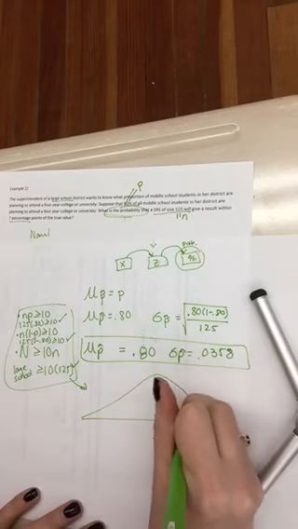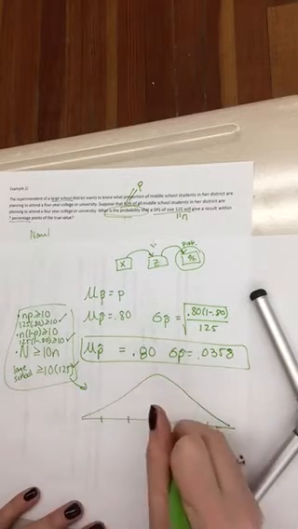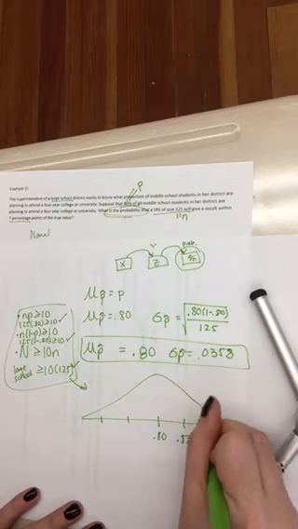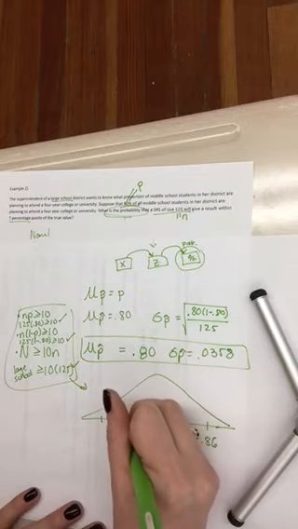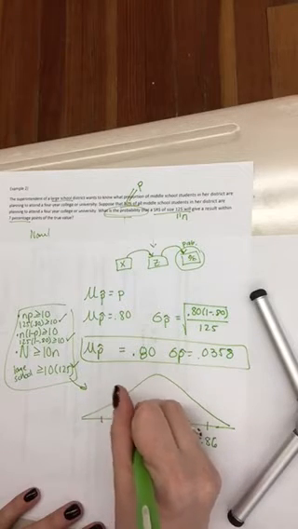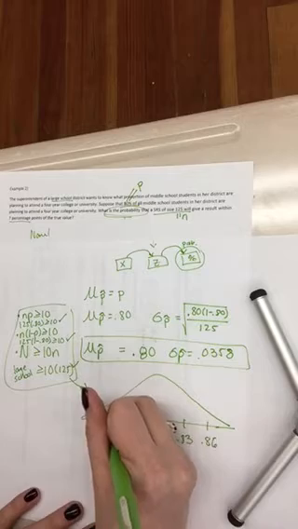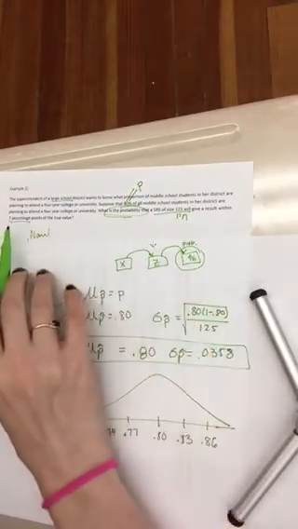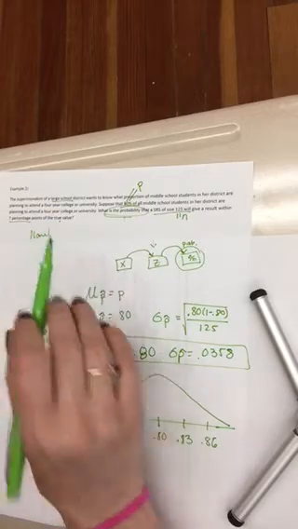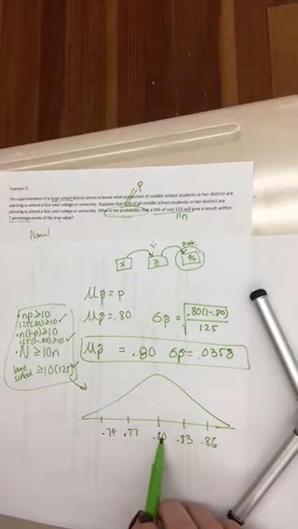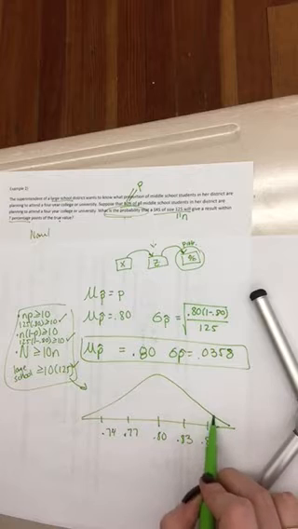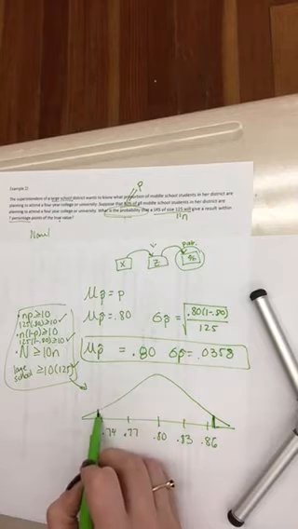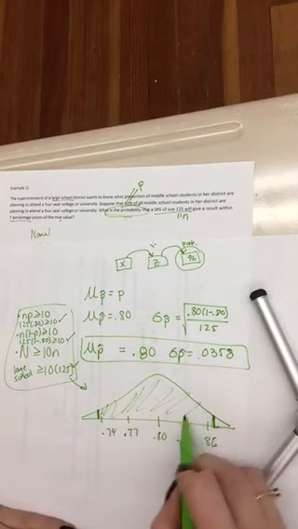We then can start drawing our normal distribution with our mean and standard deviation. I'm just going to sloppily draw. This is not really all that accurate, but we got something like this. Okay. The question's asking, what's the probability that you're 7 percentage points away? So 7 percentage points away from 0.80 would be about 0.87, and 7 percentage points away the other way would be about 0.73. So we know it's going to be this area.